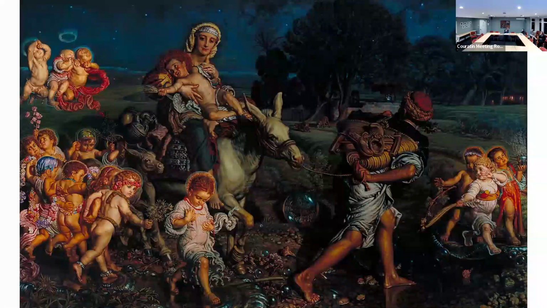What's the light in the trees? I think that's a village or a house.